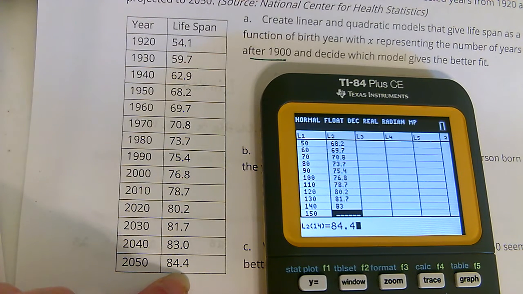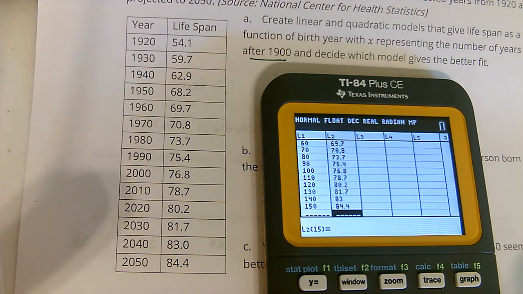Whoops, not 800. That would not be good. You want to make sure you don't make typos like that. I almost put 844. That would mess up my data.